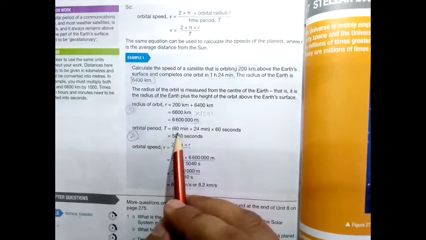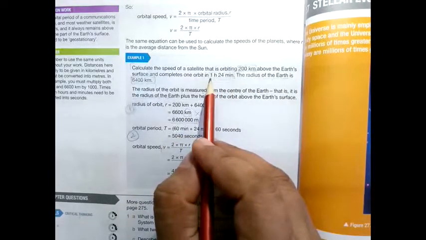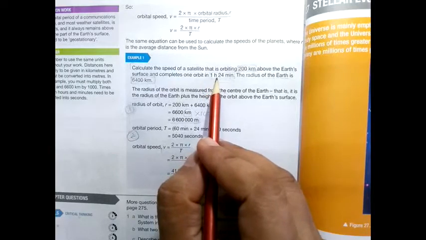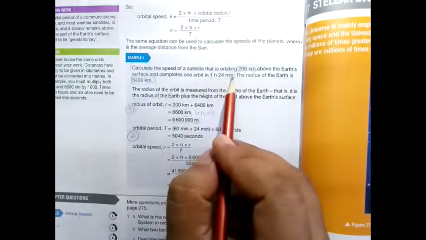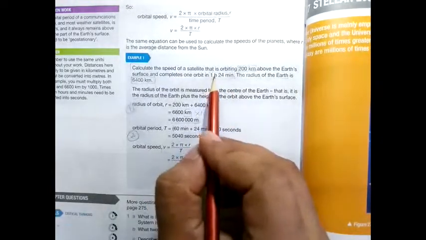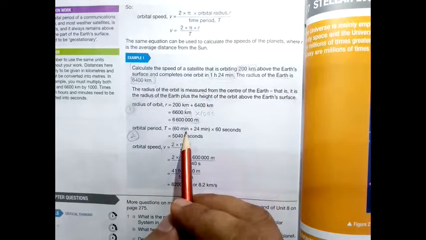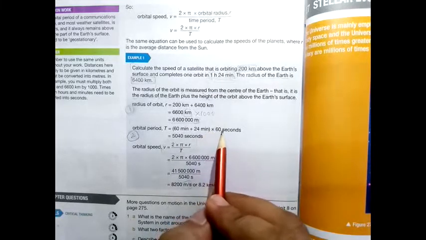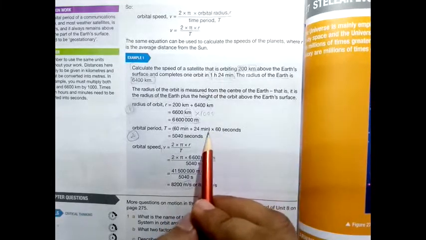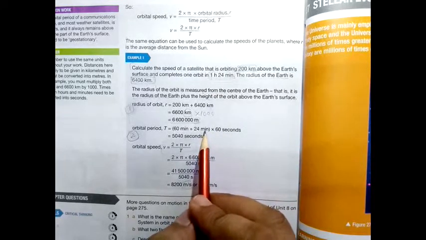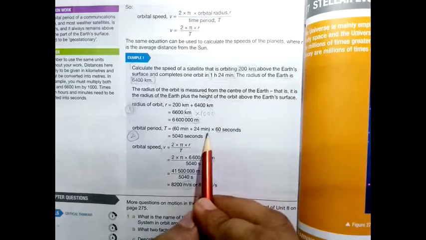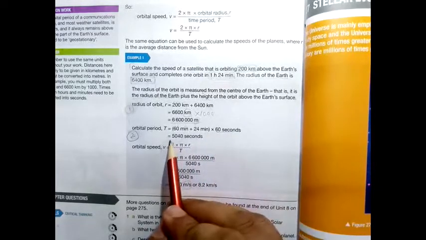See how it is done: 60 minutes, because 1 hour equals 60 minutes, plus 24 minutes. Just write it in terms of minutes, then multiply by 60 seconds, because each minute consists of 60 seconds.